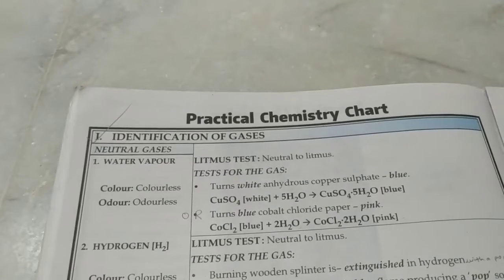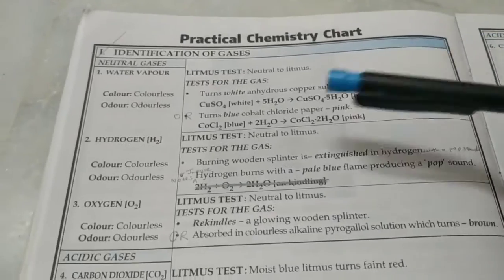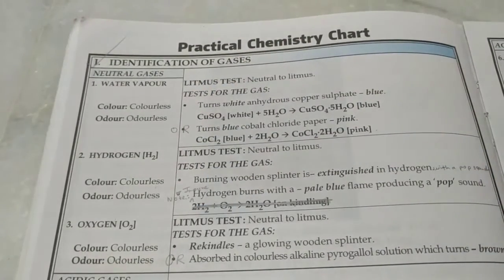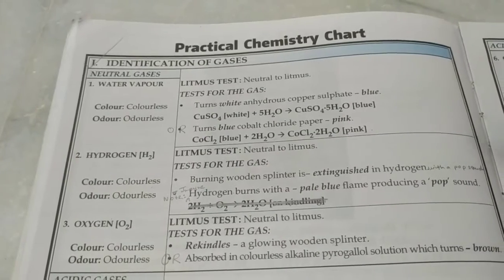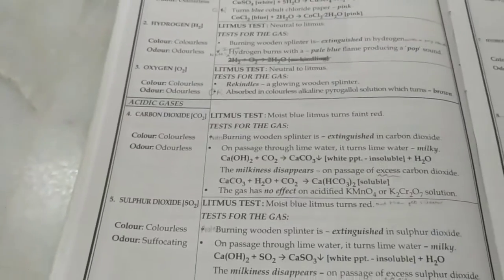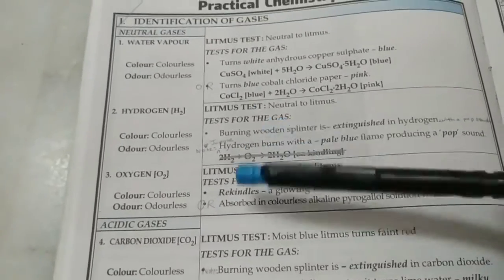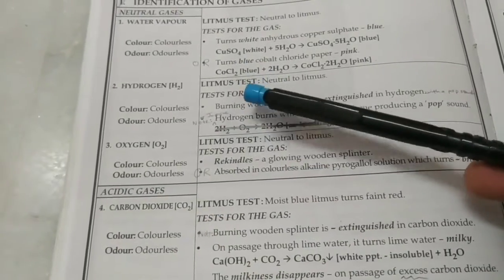In your syllabus, you have totally 10 gases. We have 3 neutral gases, water vapor, hydrogen and oxygen, which means that they won't change the color of either litmus paper, blue or red. Then we have acidic gases. There are 6 acidic gases. Water vapor is neutral gas, hydrogen and oxygen as well.